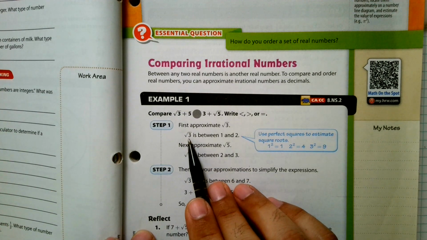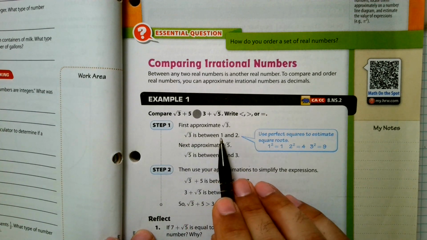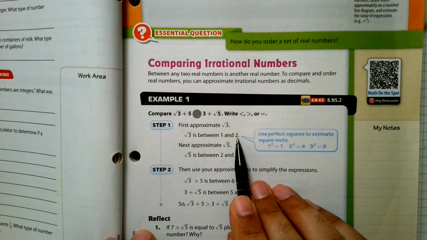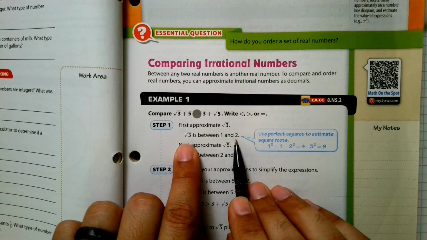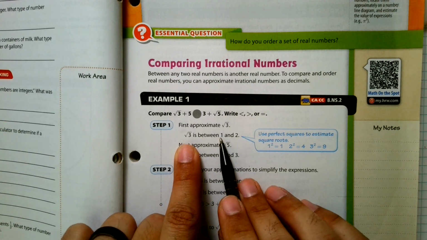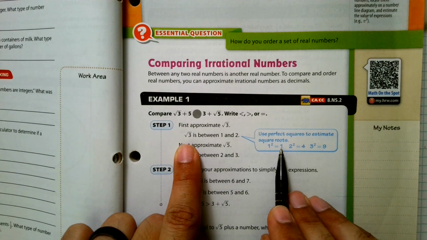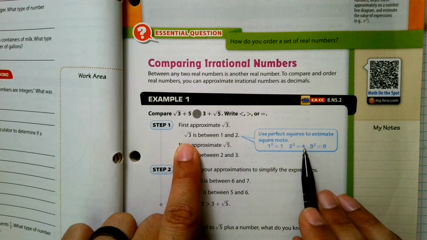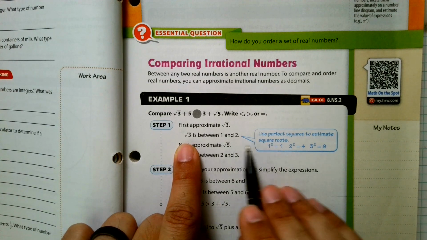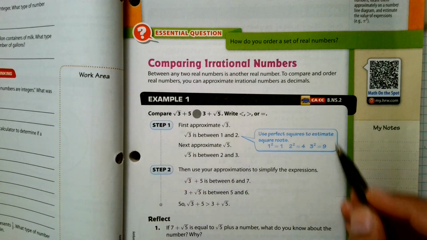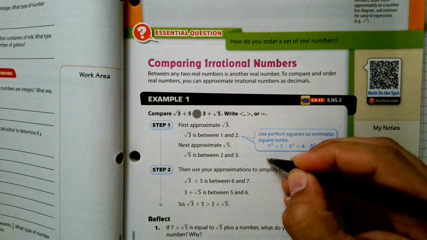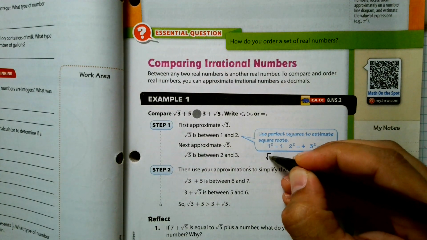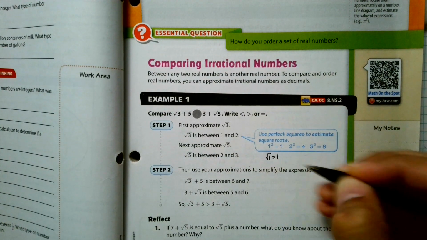Now, they say the square root of 3 is going to be between 1 and 2. And they know that because 1 times 1 is 1, 2 times 2 is 4, and 3 times 3 is 9. And why that matters is because the square root of 1 is going to be 1.